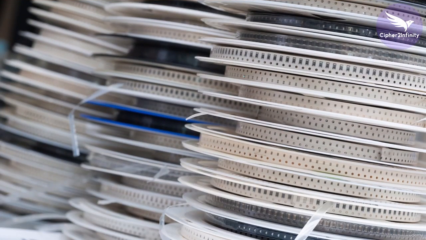When the manufacturer produces resistors or any other component like a capacitor or inductor, it comes in the form of a reel. This is called a reel, and the manufacturer produces these reels in quantities of 2500, 5000 or 10,000.